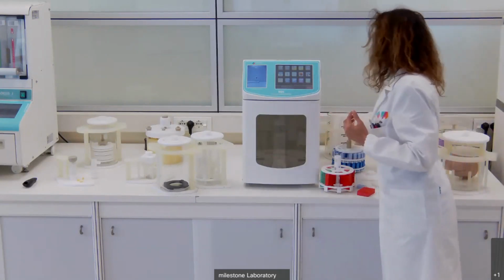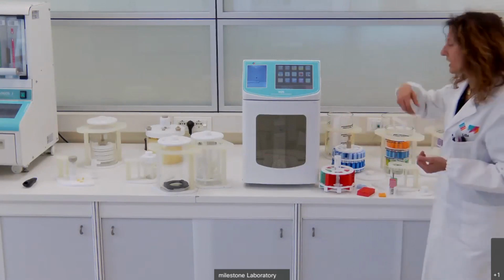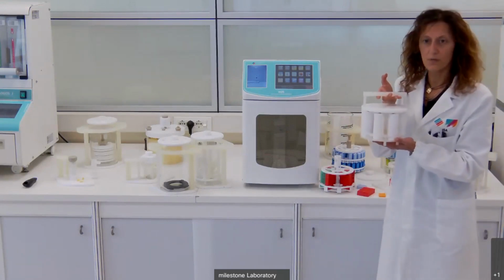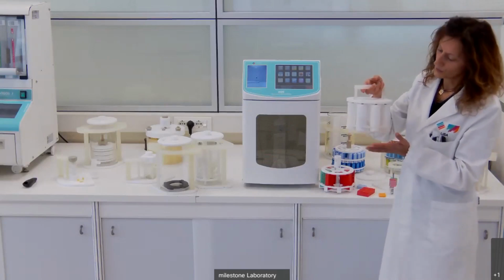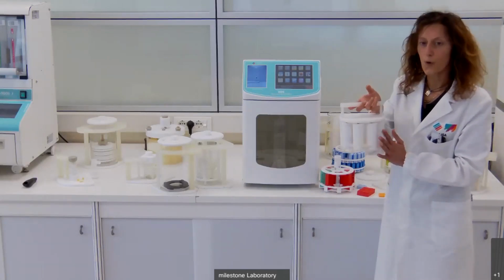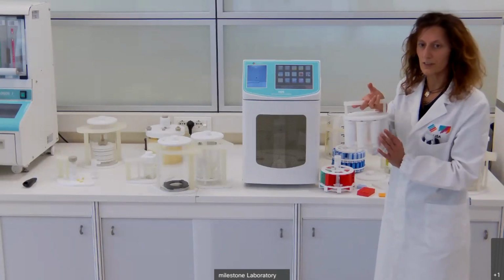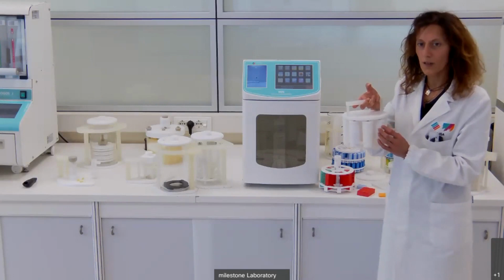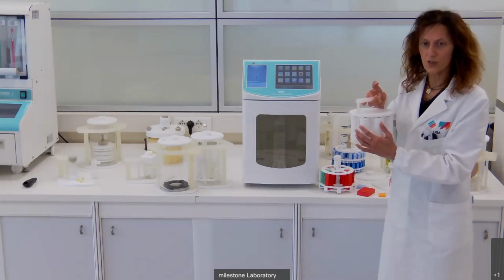Another module that you can use for the decalcification is the multiple decalcifier module. As you can see here, it is composed by different vessels, and in each vessel you can insert the sample with also different reagents.